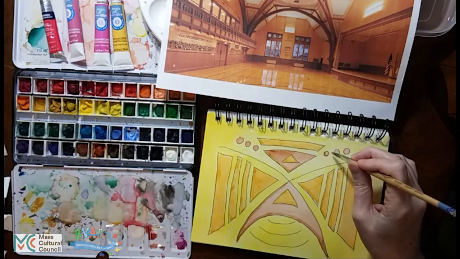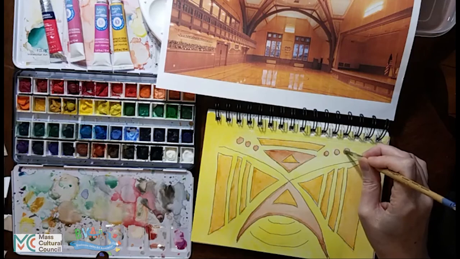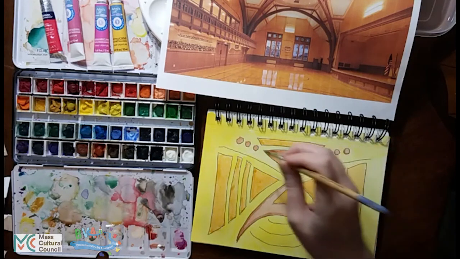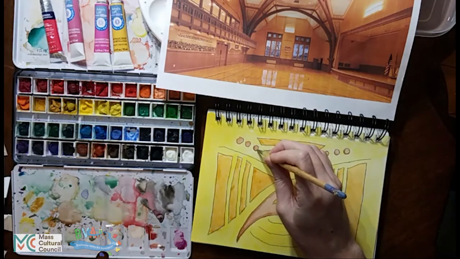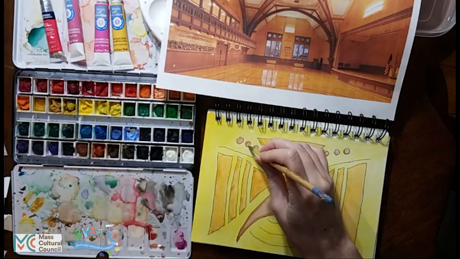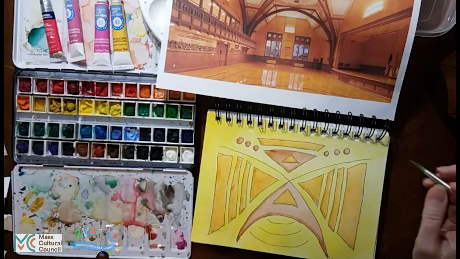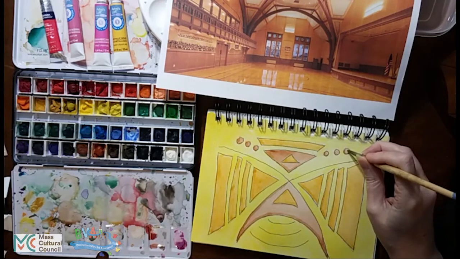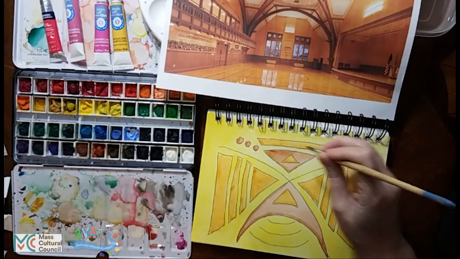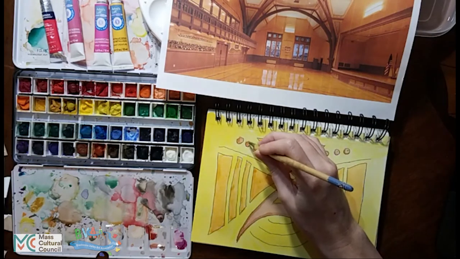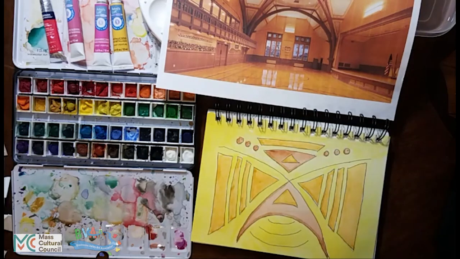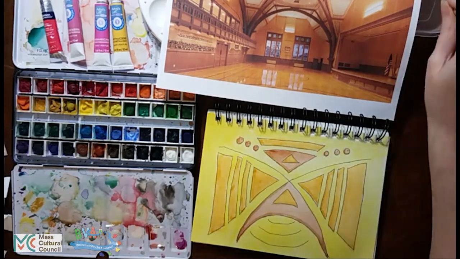Little circle things. But then it's tricky. How does it look like it's an indented circle versus a bulged out circle? Maybe they look like bulging out circles. Sort of hard to tell.